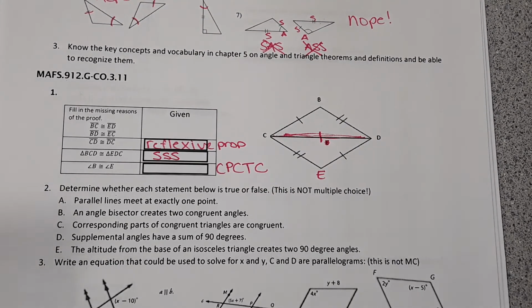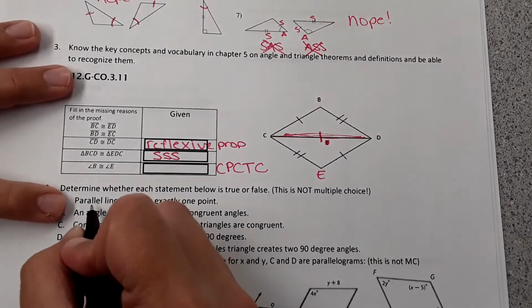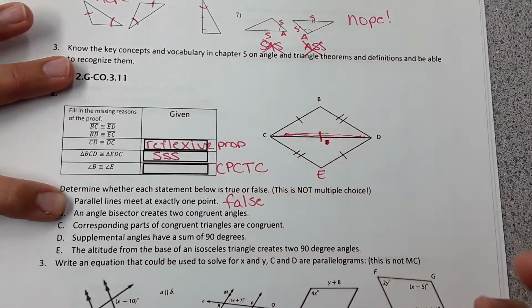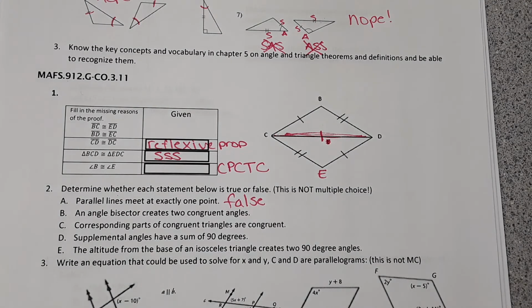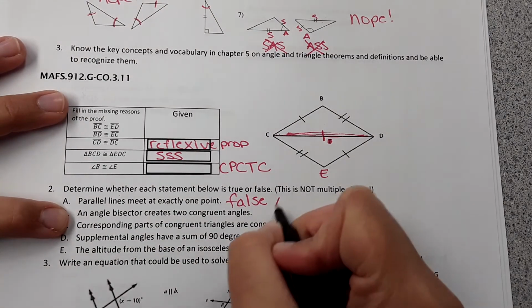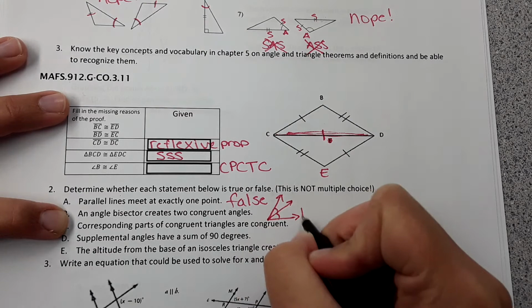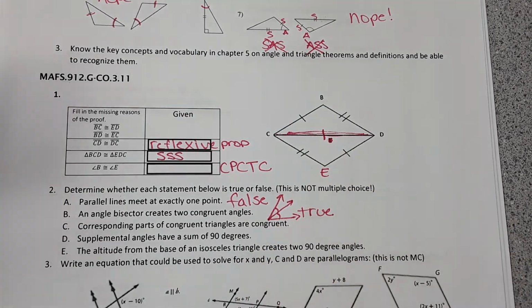And number 2, determine whether each statement below is true or false. Parallel lines meet at exactly one point. That is false. Again, think about how they might ask that on the test. Well, intersecting lines meet at exactly one point. Maybe they'll switch it around on the actual exam. Next one says an angle bisector creates two congruent angles. That is true. An angle bisector does create two congruent angles.